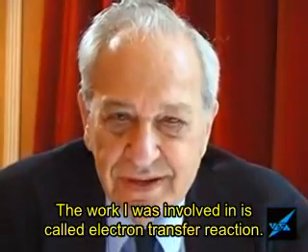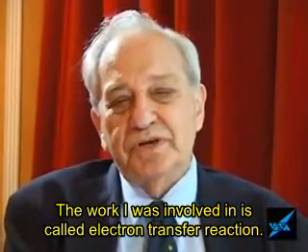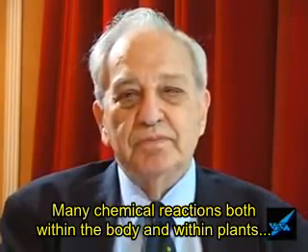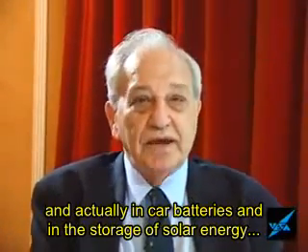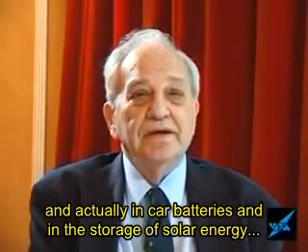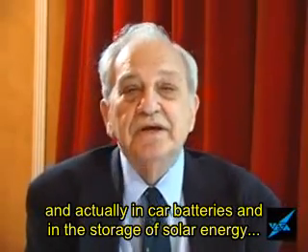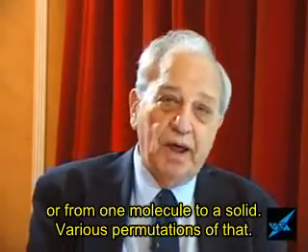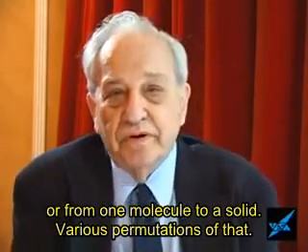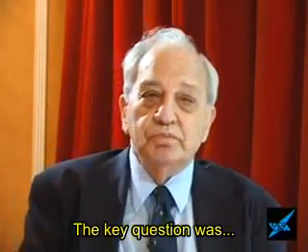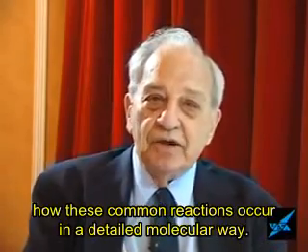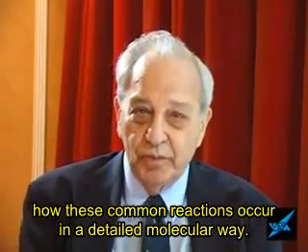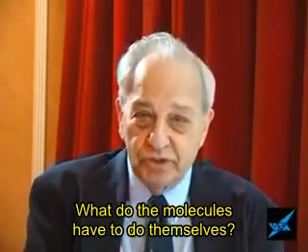The work that I was involved in is related to what's called electron transfer reactions. Many chemical reactions, both within the body and within plants, and actually in car batteries, in storage of solar energy, involve the transfer of an electron from one molecule to another, or from one molecule to a solid, or various permutations of that. So the key question was, just how does this tremendously common reaction occur in a detailed molecular way? What do the molecules have to do themselves?